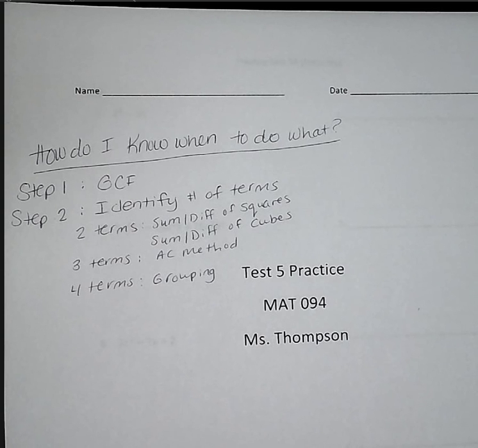You have seen this chart on every single lesson that I've done on factoring, because it's very important that you know which method to use when. So on step 1, you're always going to find the greatest common factor, if there is one. And then step 2, you're going to identify the number of terms. That tells you which method to use.